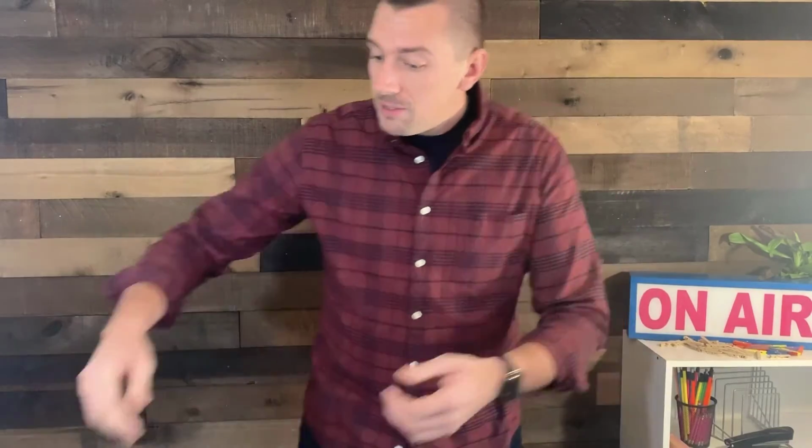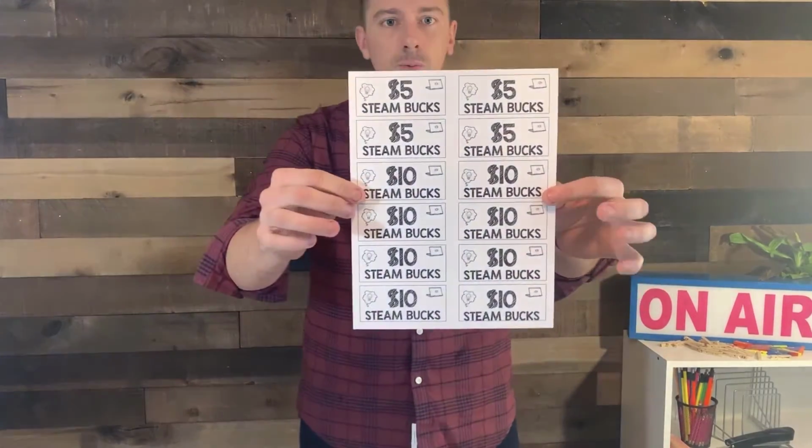Now, inside of the project, I included something called Steam Bucks. This is what the Steam Bucks actually look like. The students would get $200 in Steam Bucks, and once they get those, they have to purchase materials from you to build their chair. For example, a popsicle stick costs $10 in Steam Bucks. So they can only use a certain amount of resources, and that controls your resources, but it's also making sure that we're integrating a little bit of math in there as well, okay?